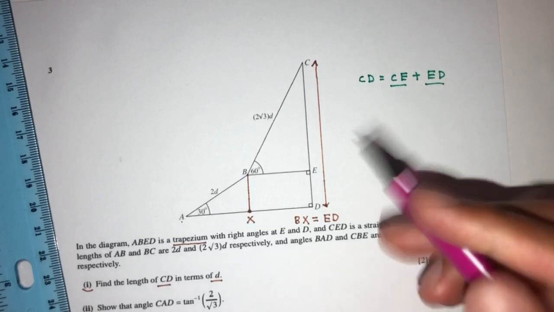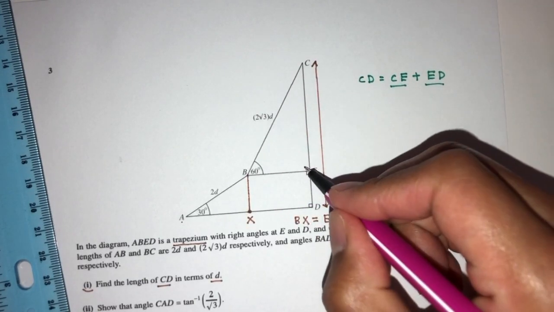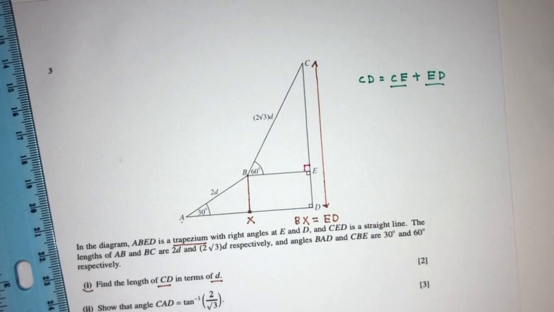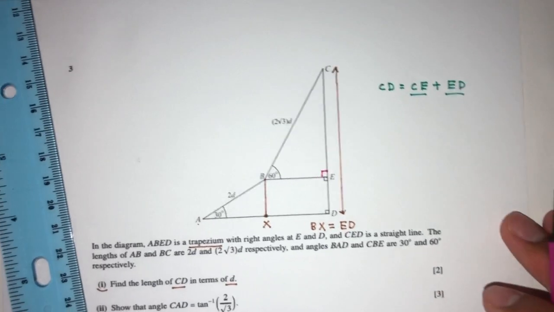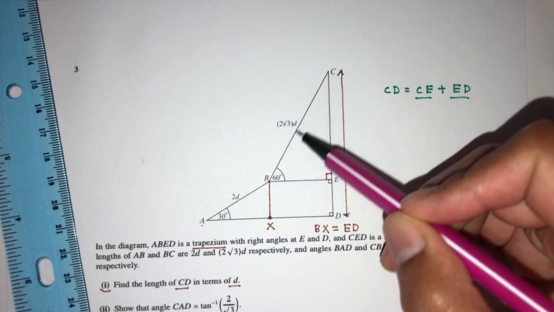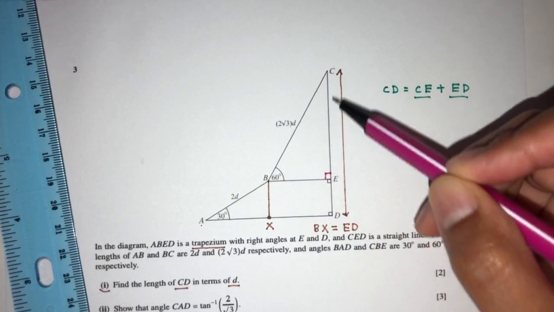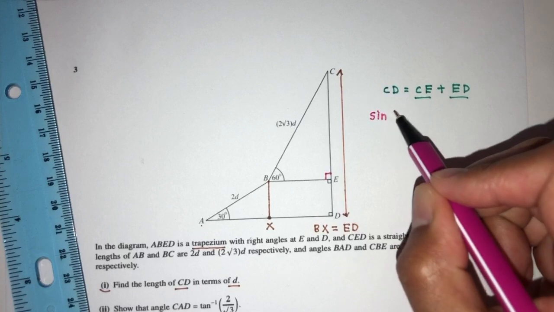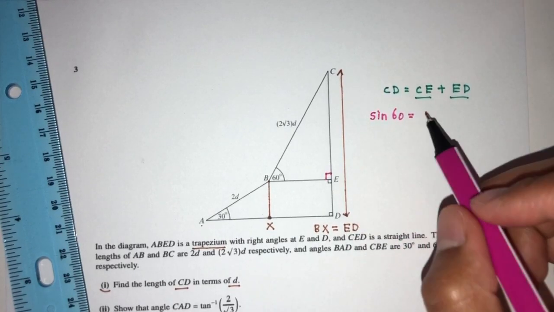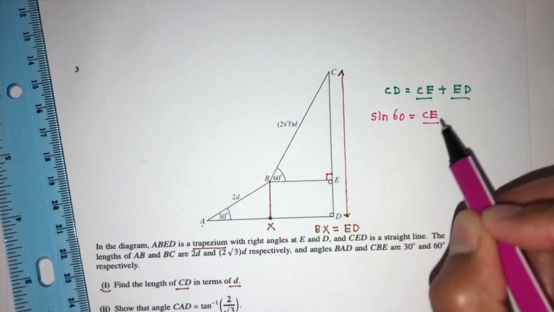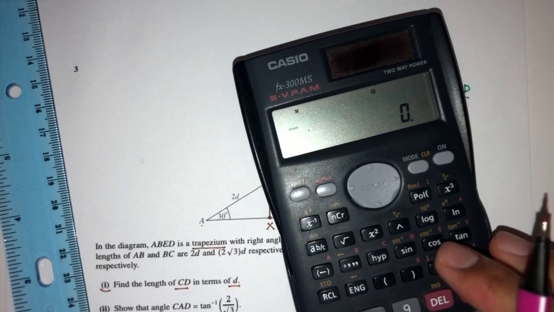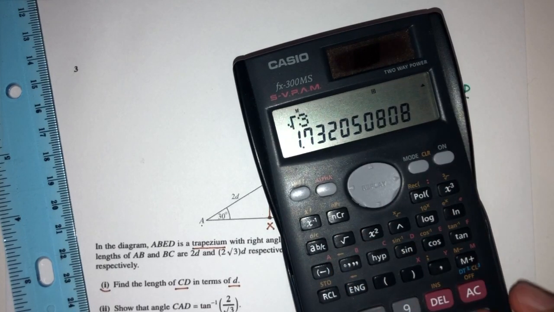Let's see what we can do. Here we have a right angle triangle, because this is a vertical line and we know this is at 90 degrees. When we have a right angle triangle, we can use SOHCAHTOA to find the sides of the triangle. Here we have the hypotenuse, and we're trying to find this side, the opposite side. So with hypotenuse and opposite side, we use sine of the angle equals opposite side, CE, over the hypotenuse, 2 root 3. Now we know sine 60 is root 3 divided by 2.